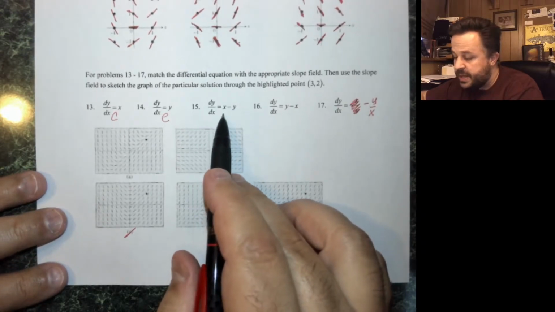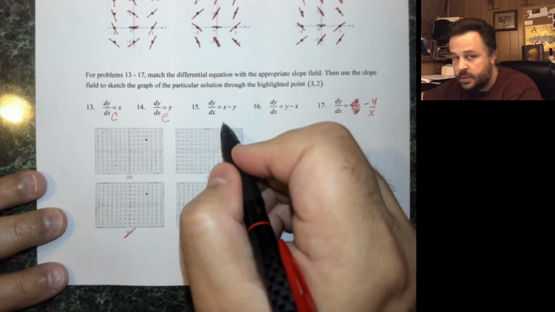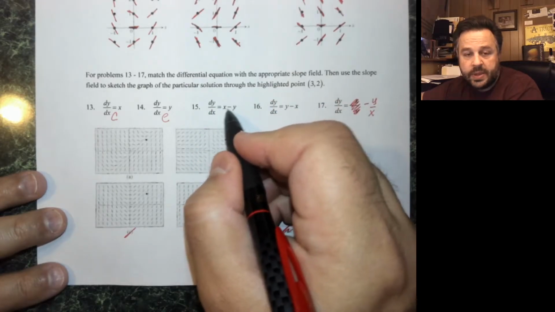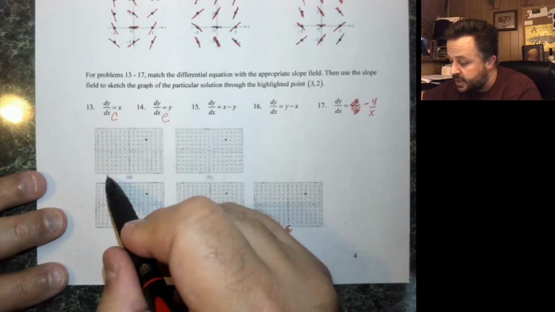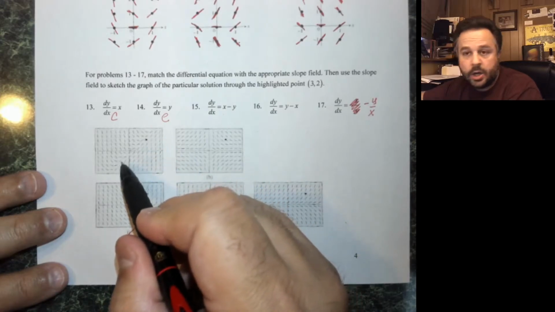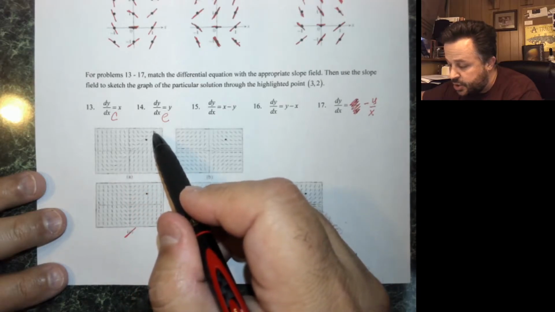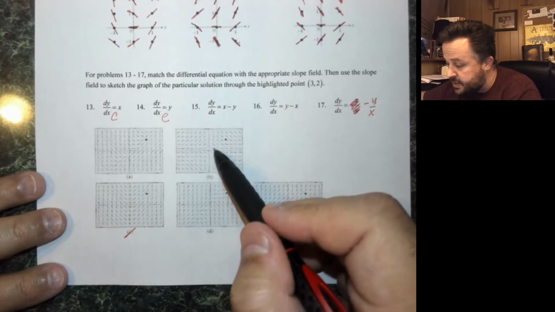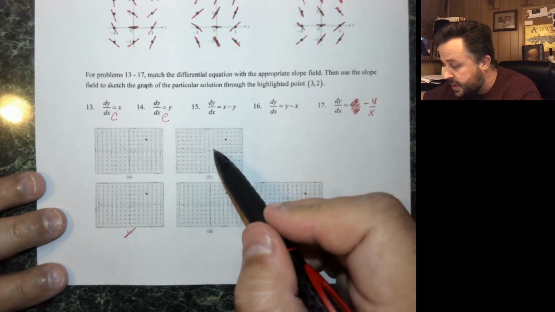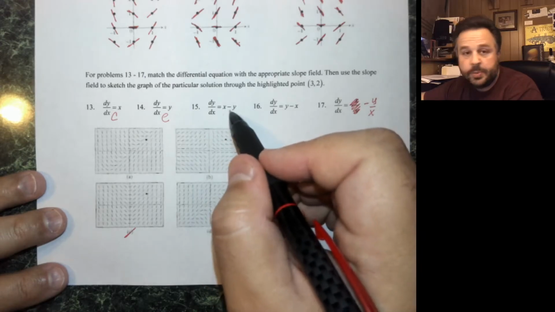Okay, x minus y. So let's see here. What would make dy/dx 0? It would be if x and y were the exact same values. So what I want to do is look for values along this diagonal here that are going to be the same. As we scan through this, these look to be pretty close to the same values. Here, these are clear. Well, they could be too. They look to be pretty much the same. Down here, they look like they could be pretty much the same. So that didn't offer me much help here.